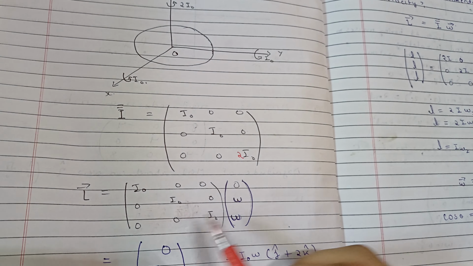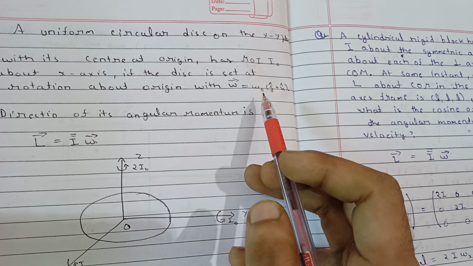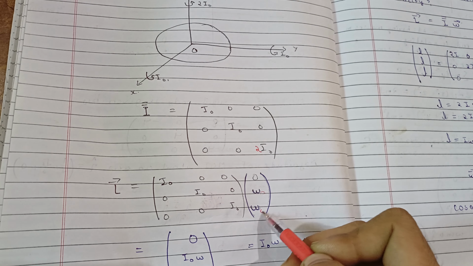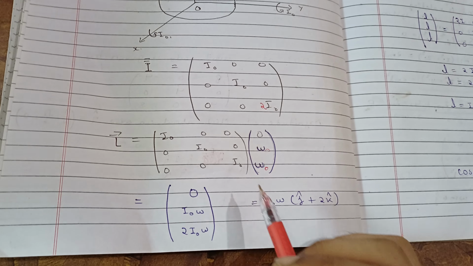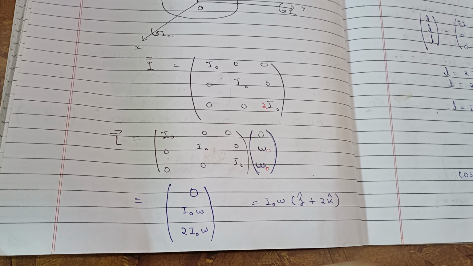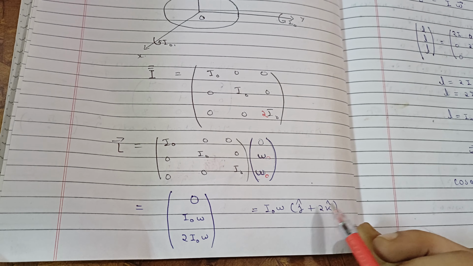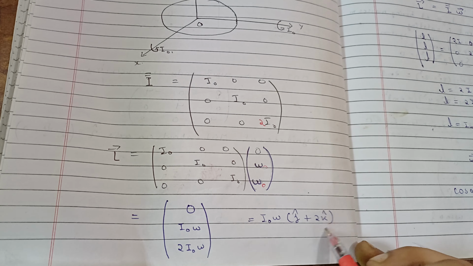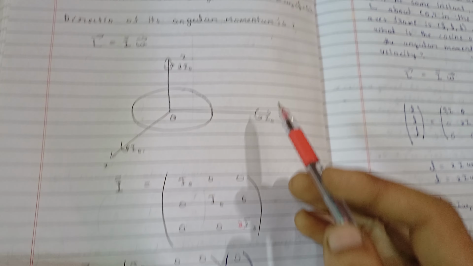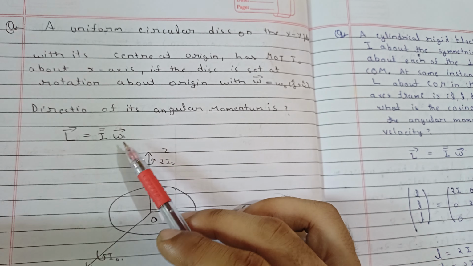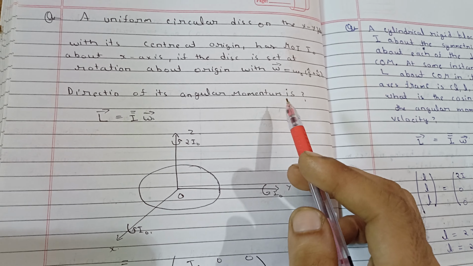Now L will be this, and omega is given, that is omega naught j cap plus omega naught k cap. Multiplying these will give you 0, I naught omega, 2 I naught omega, and you can write it in terms of vectors as I naught omega times (j cap plus 2 k cap). So this is the direction of angular momentum, and this is the direction given for the angular velocity. That's how you can solve the questions.